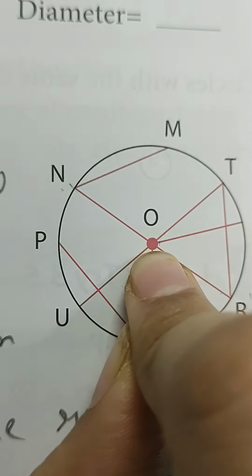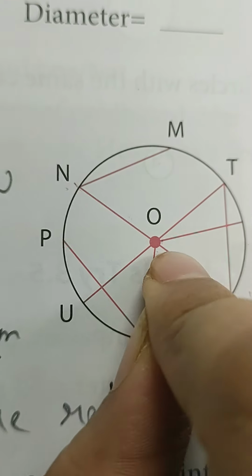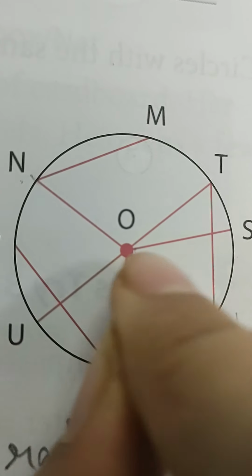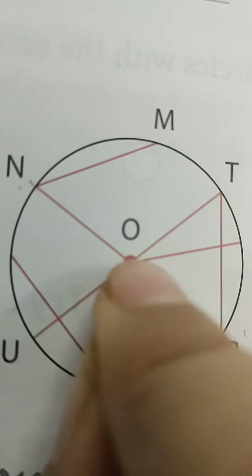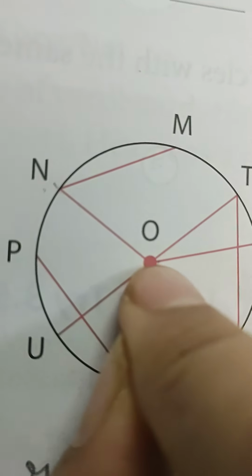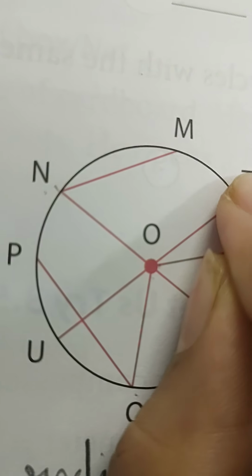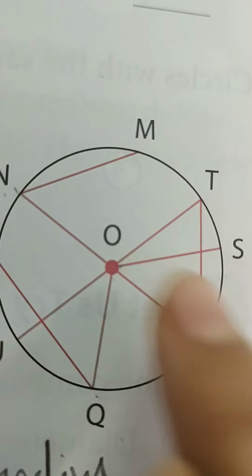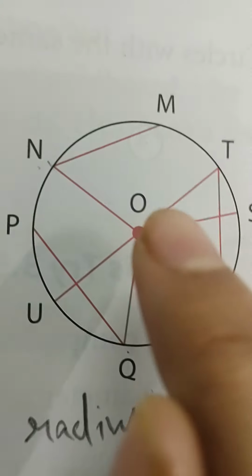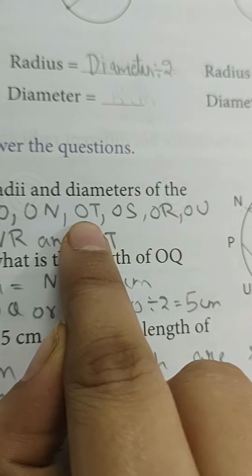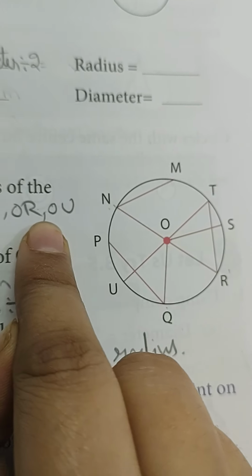Firstly, we have to go to the center. Whenever you have to find the diameter or radius, you should go to the center, because the radius also touches the center and the diameter also touches the center. So our center here is O. Now we have to find which line segments join the center and one point of the boundary, that is the radius. So OT, OS, OR, OQ, OU, ON are the radii.